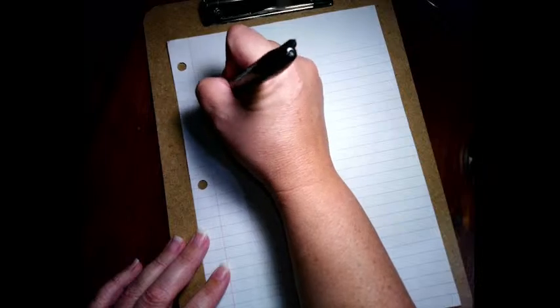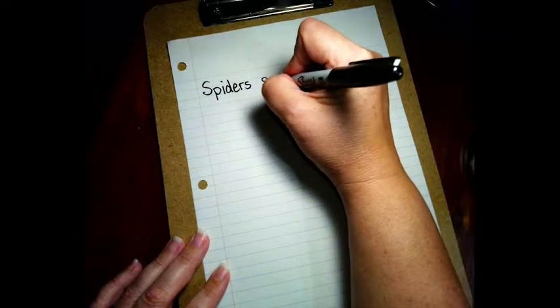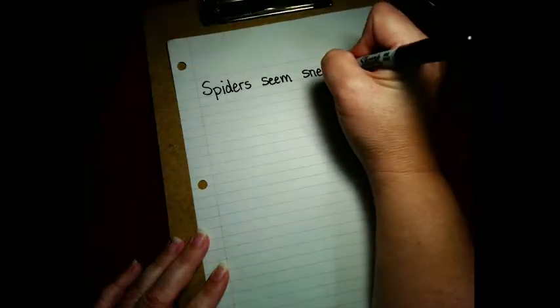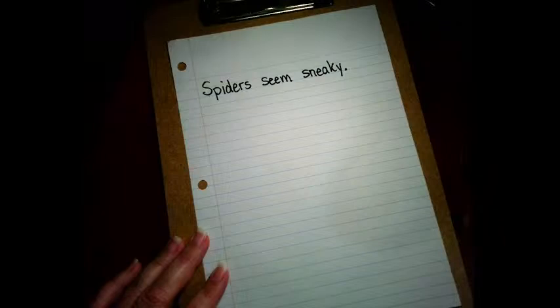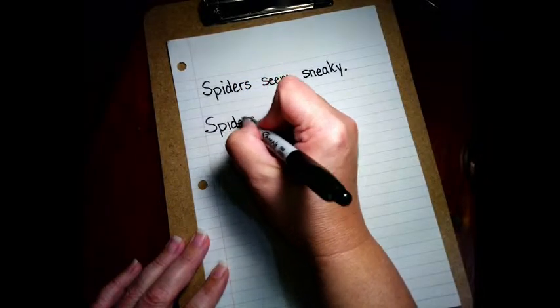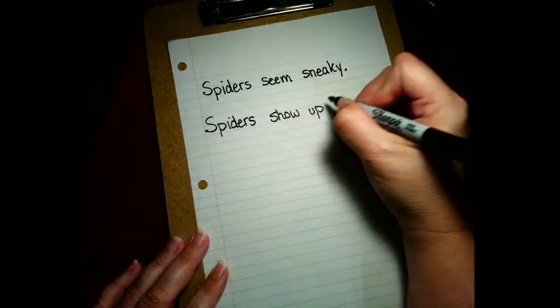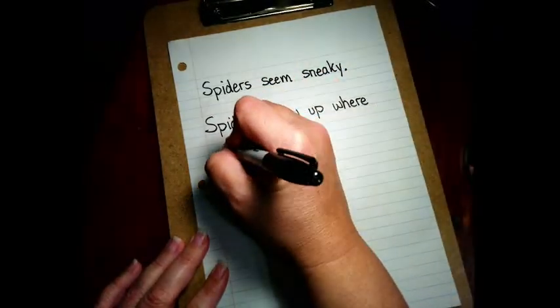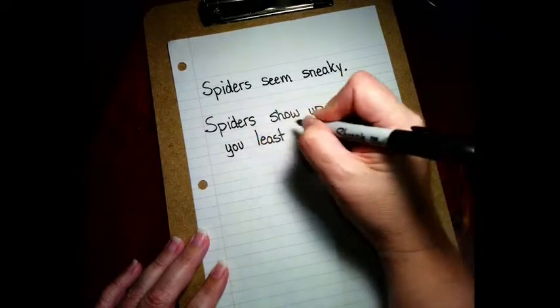And then the last one that we were going to talk about was that they're small and sneaky. Now, are spiders really sneaky, or is that just what I think about them? It's probably really just my opinion. So I think instead of saying spiders are sneaky, I'll say spiders seem sneaky. I feel like they're just everywhere. Well, spiders show up where you least expect them.